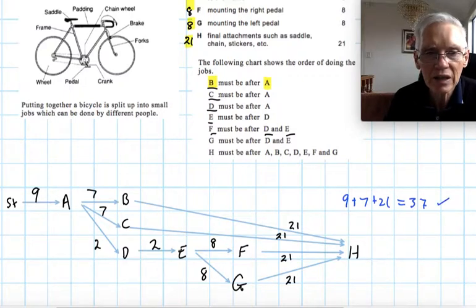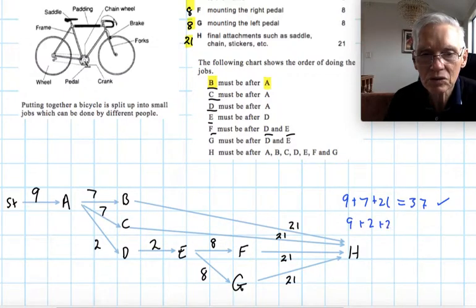Then we go ADEFH, so that would be 9 plus 2 plus 2 plus 8 plus 21, which would be 42 minutes. And going down the bottom, ADEGH, well, those are the same numbers as well. So you've got 2 critical paths from F to H and G to H.